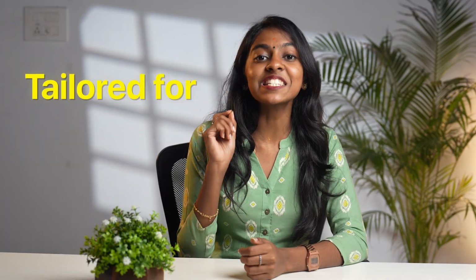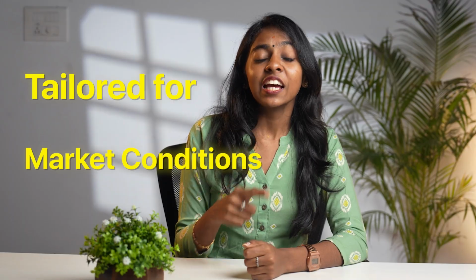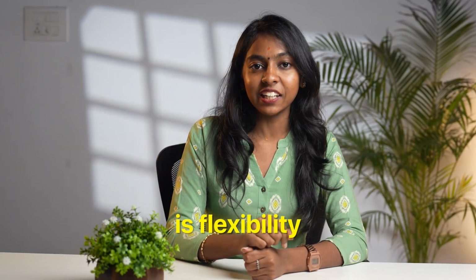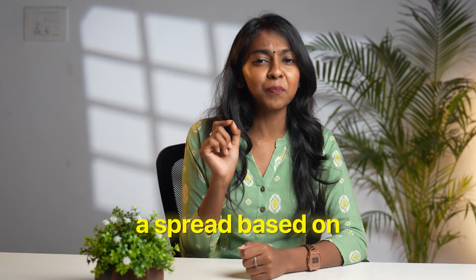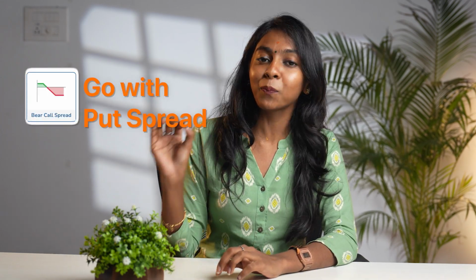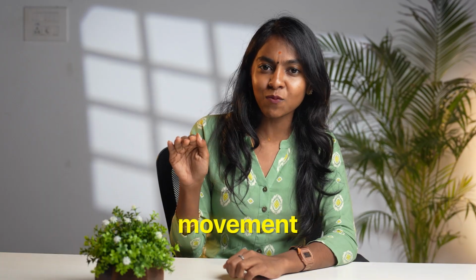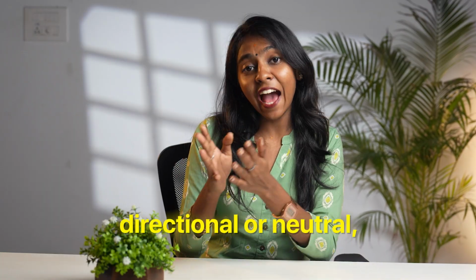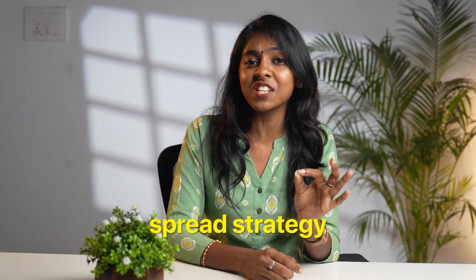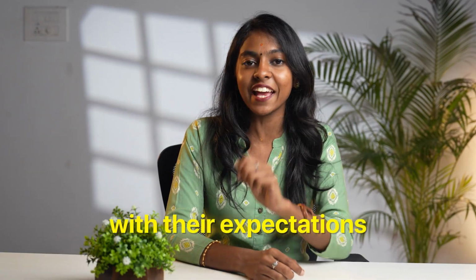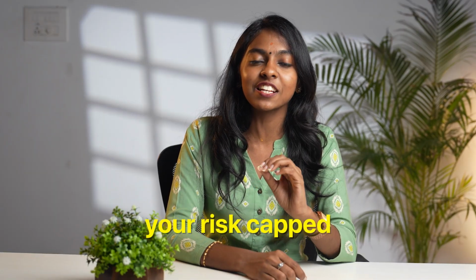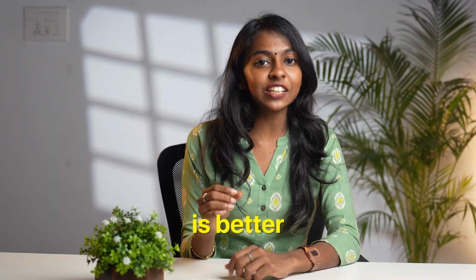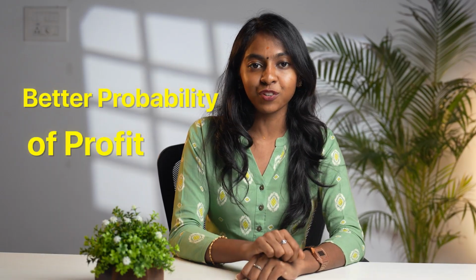The third point is tailoring to market conditions. Another key strength is flexibility. You can construct the spread based on your market view. Bullish, use a bull call spread. Bearish, go with a bear put spread. Expecting sideways movement, try calendar or diagonal spreads. Whether you are directional or neutral, there is a spread strategy that can align with your expectations while keeping your risk capped.